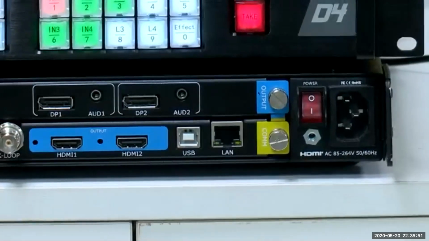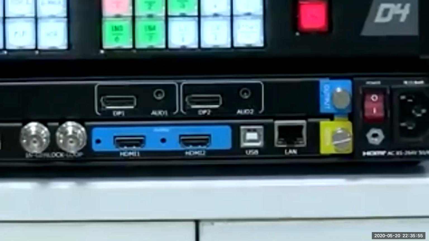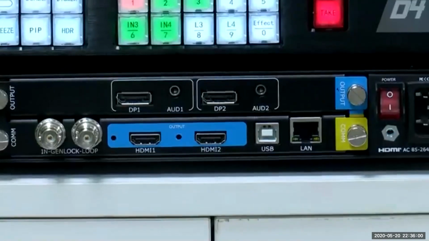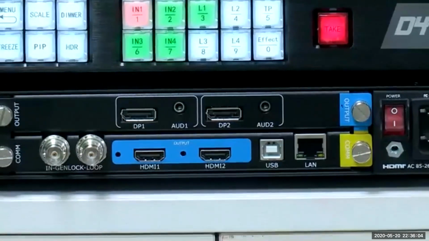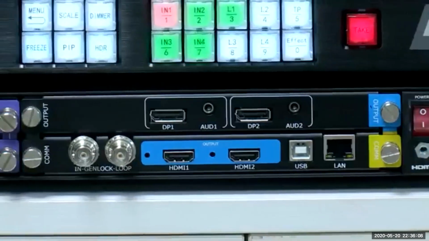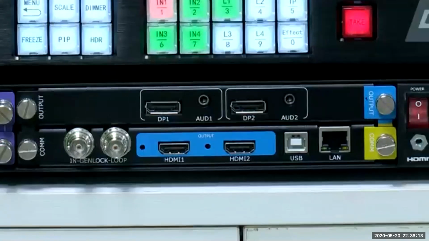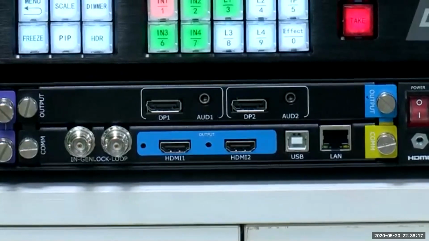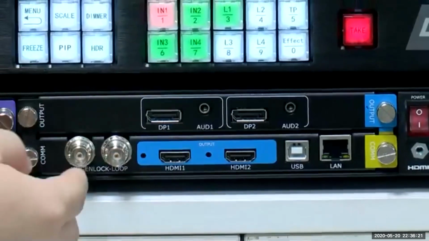Excuse me, Larry. Yes. So these two outputs are independent outputs, right? Yes. In the same mode, these two outputs will show the same image, but in the other mode, they are two independent outputs. So these two outputs can support two different 4K 60 Hz outputs, right? Yes, in the dual DVI mode, it can output two different resolutions.